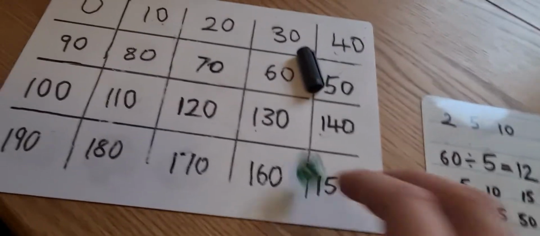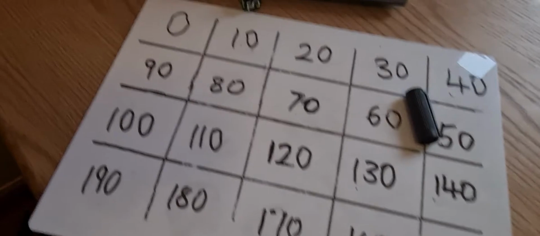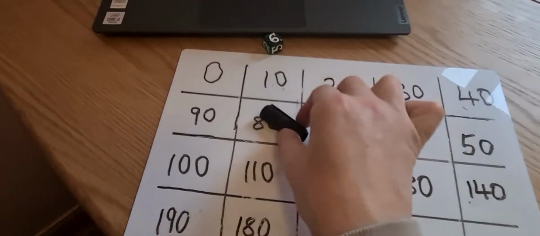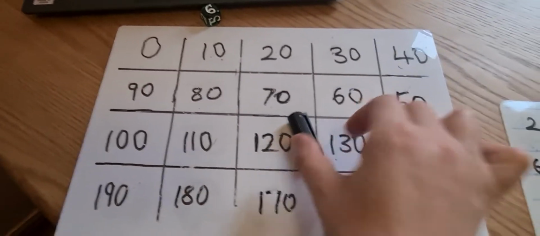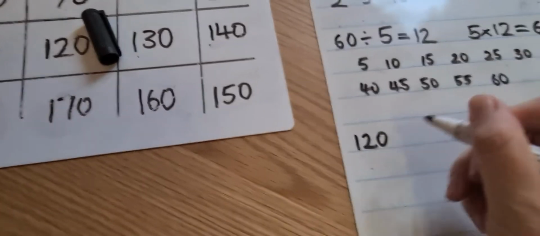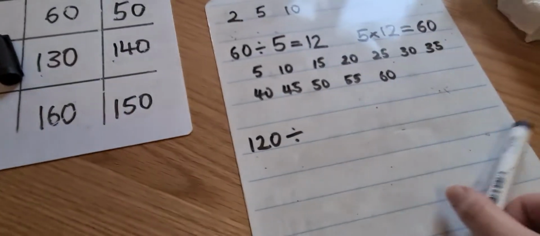Let's try again. I wonder if we'll get a different number to divide by. I've got 6 on my dice. I'm going to jump 6. Here we go. 1, 2, 3, 4, 5, 6. My number is 120. And I don't know what I'm going to divide it by yet.